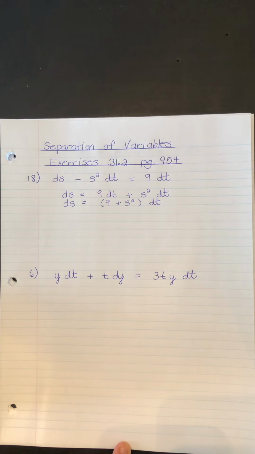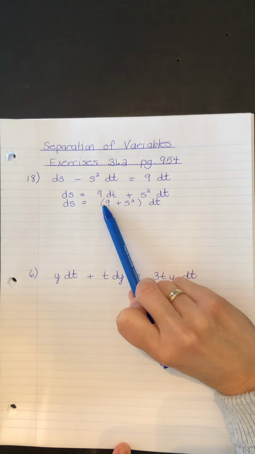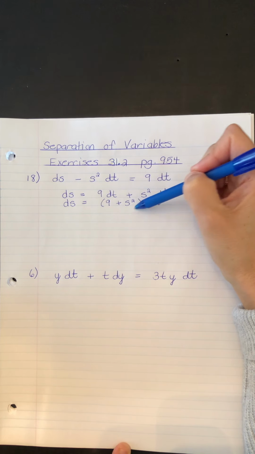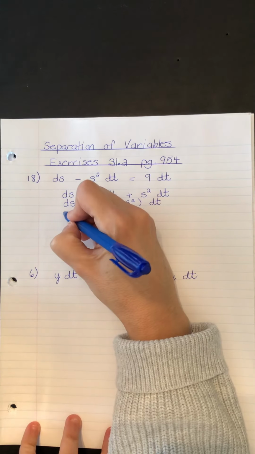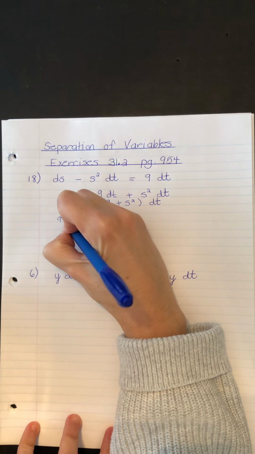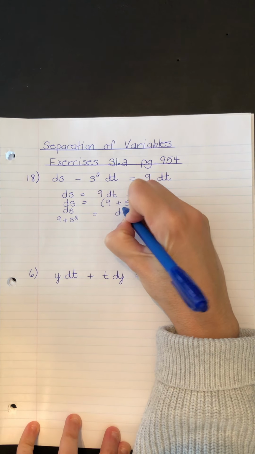And now, still I have the variable s in the term containing dt. However, I can now divide both sides of the equation by this binomial. And then I will have ds over 9 plus s squared is equal to dt.